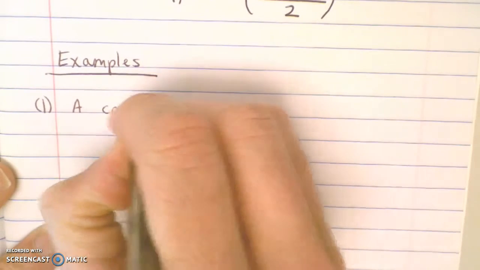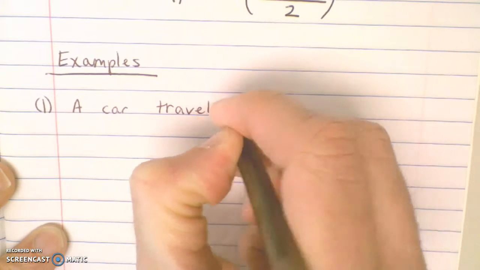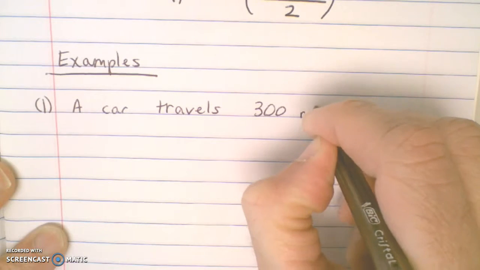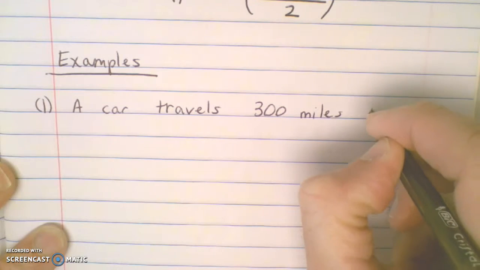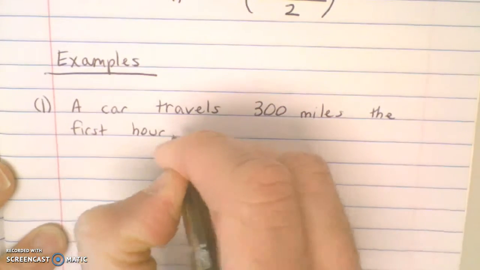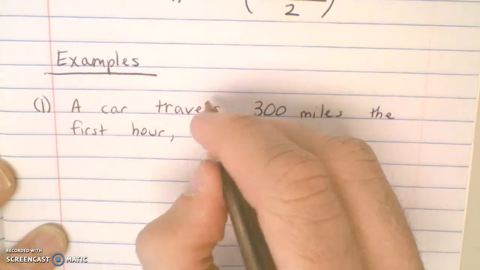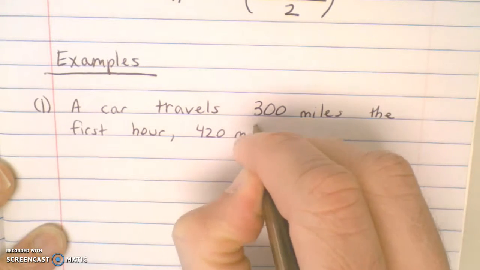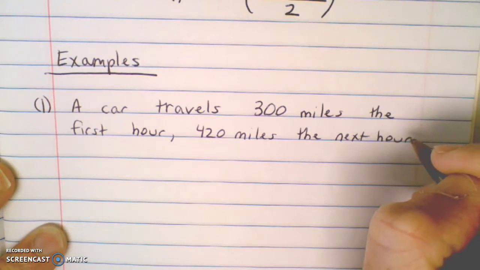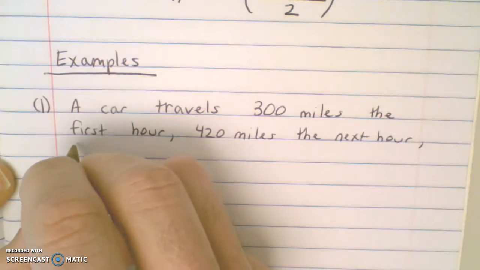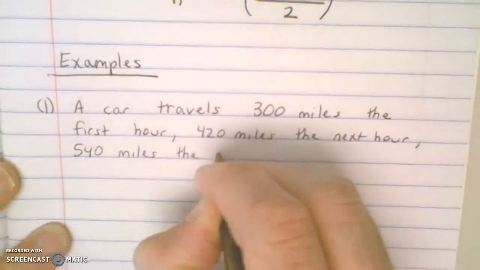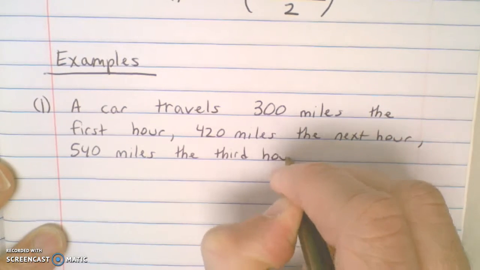A car travels 300 miles the first hour, 420 miles the next hour, 540 miles the third hour, and so on.